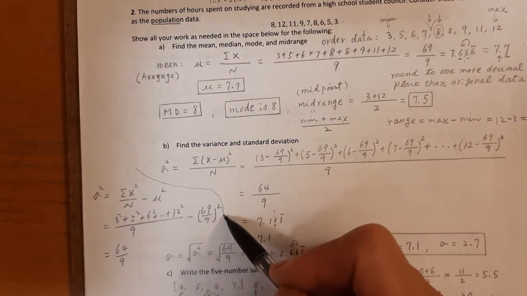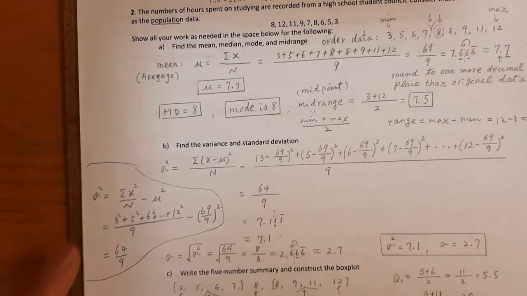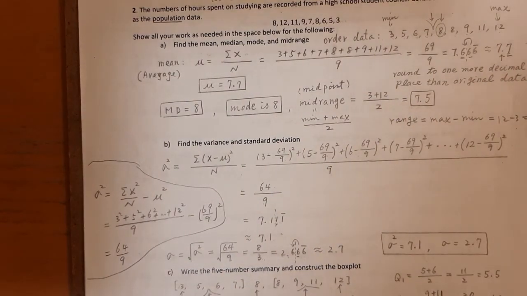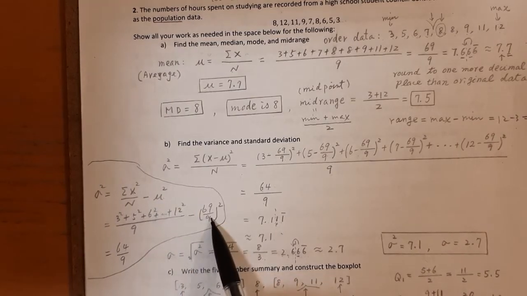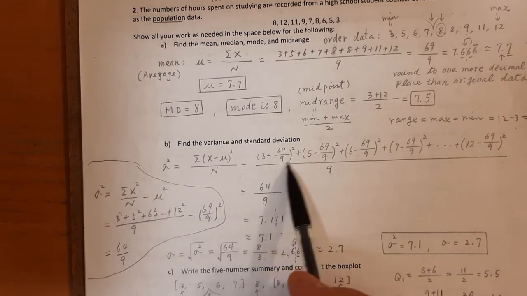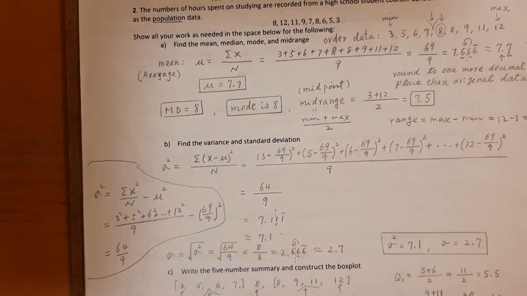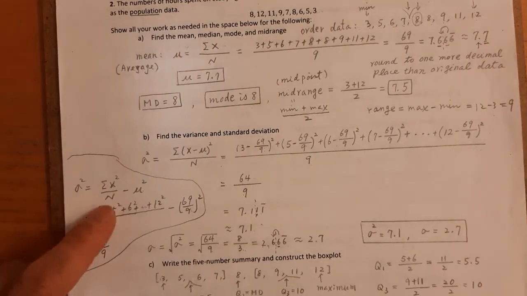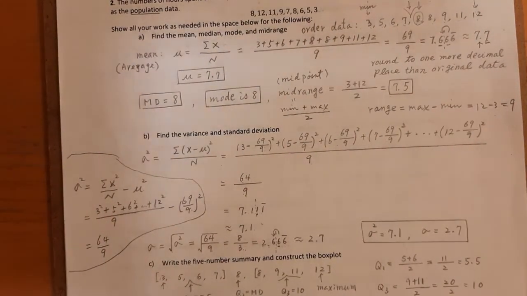This is an alternate formula. With this one you just subtract the mean one time, but with the other you have to subtract the mean and put the parentheses squared nine times. That takes a longer time to calculate, but using this formula is a faster way to do it.